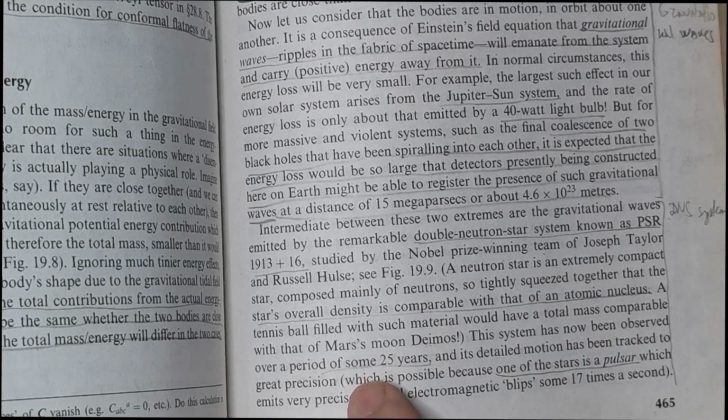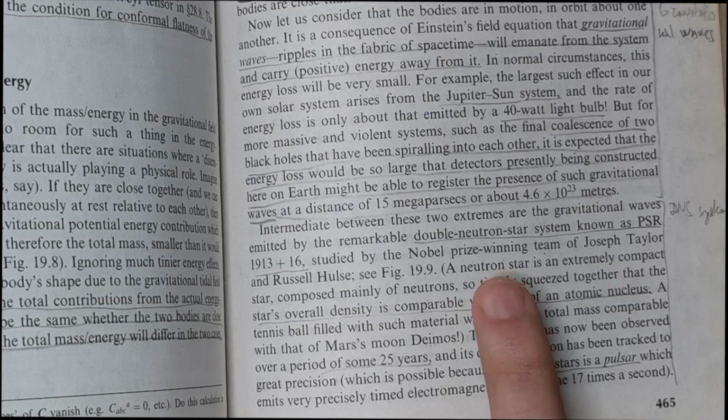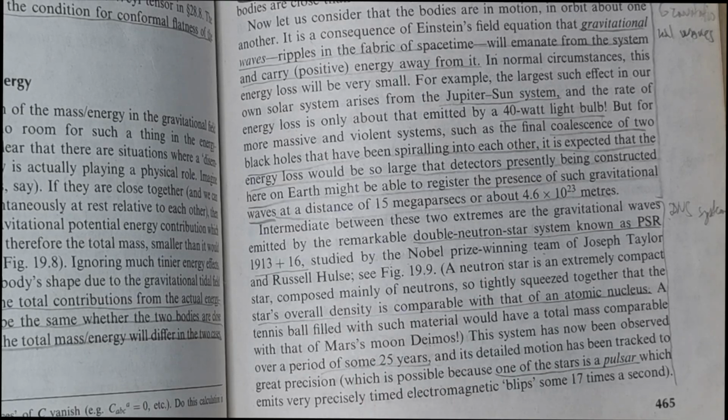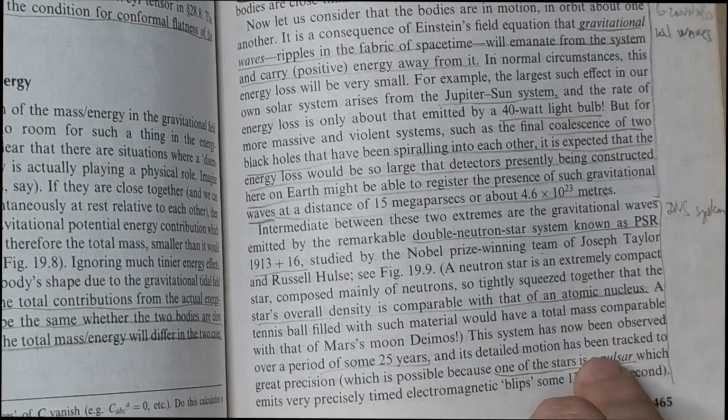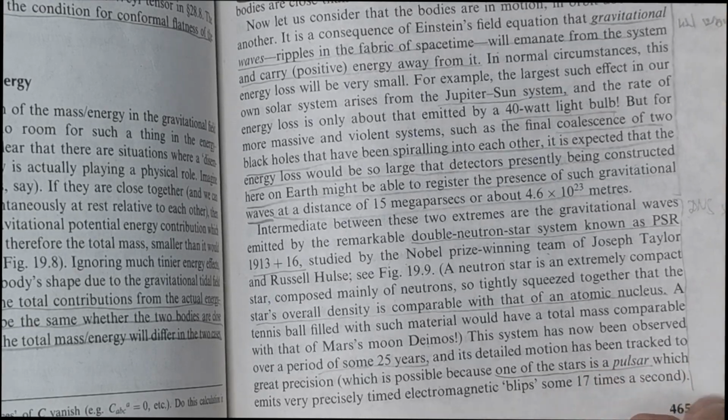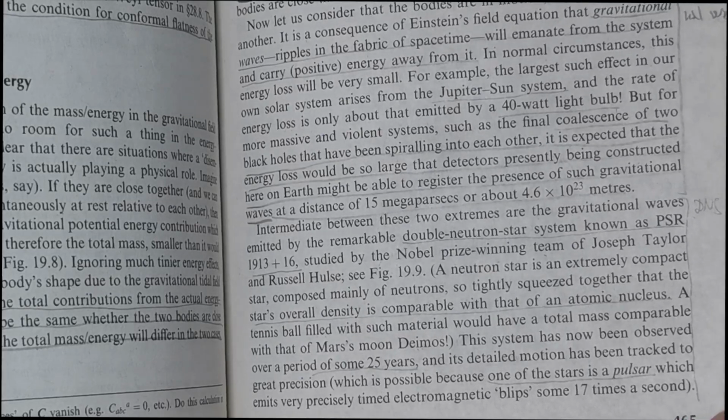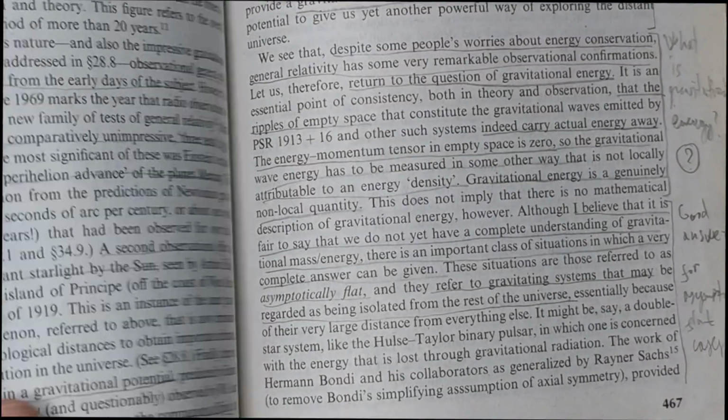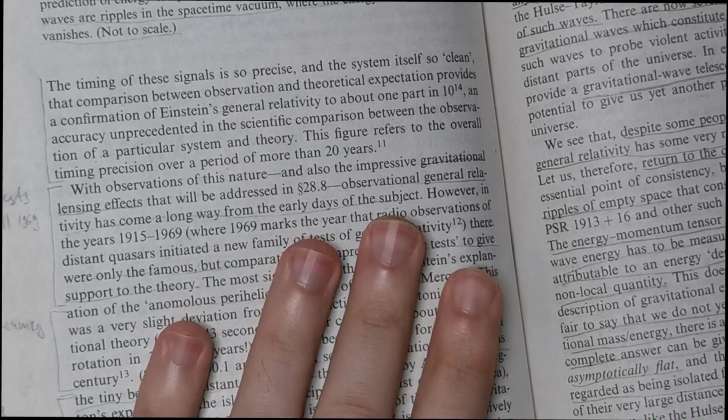Yeah, and that double neutron star system was observed over a period of 25 years, and one of the stars is a pulsar, which emits very precisely timed electromagnetic bleeps 17 times a second.